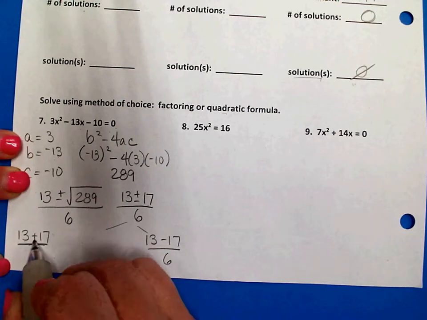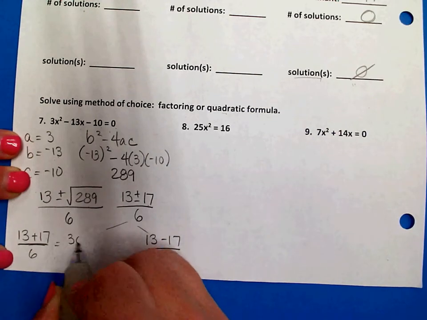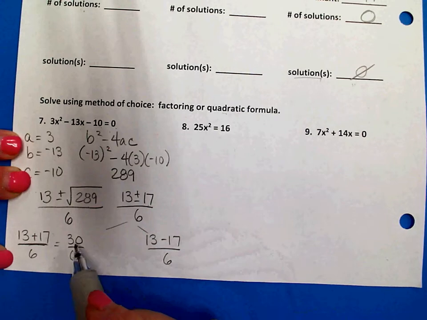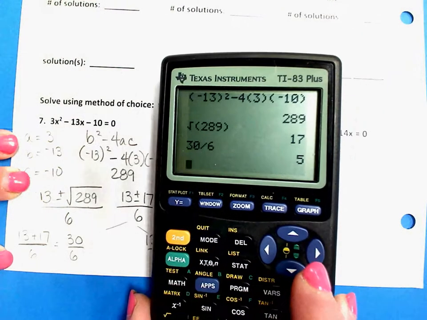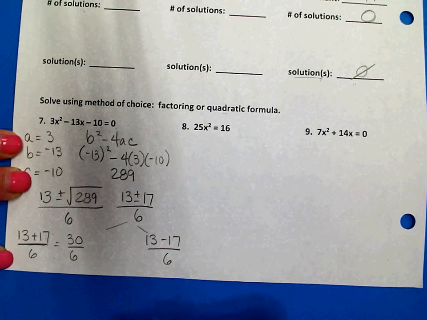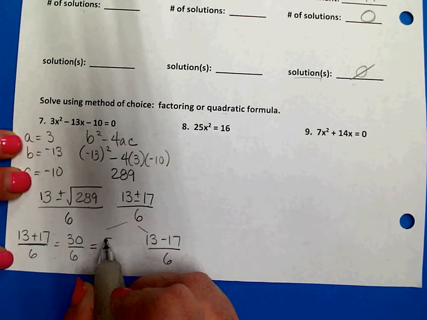So 13 plus 17 is 30. And now I need to figure out what 30 divided by 6 is. So if you type it into the calculator, 30 divided by 6, the answer is 5. Some of you probably already know that without typing it in. You work it however you prefer.